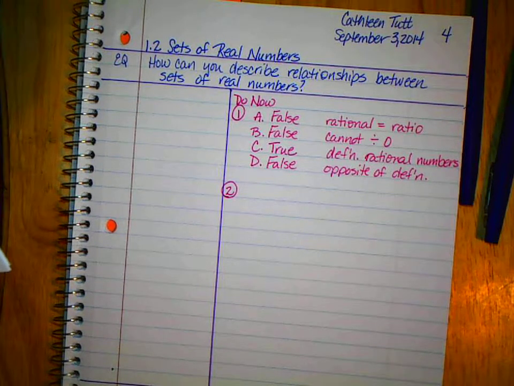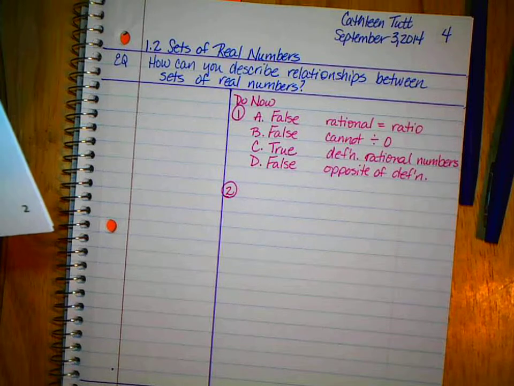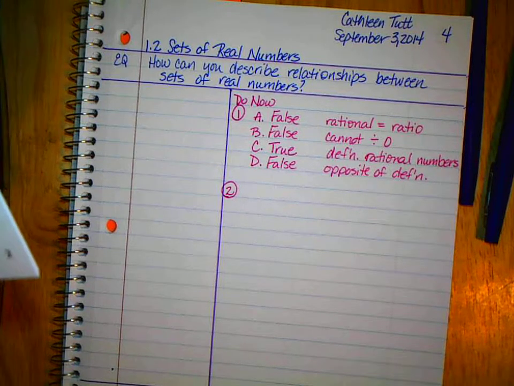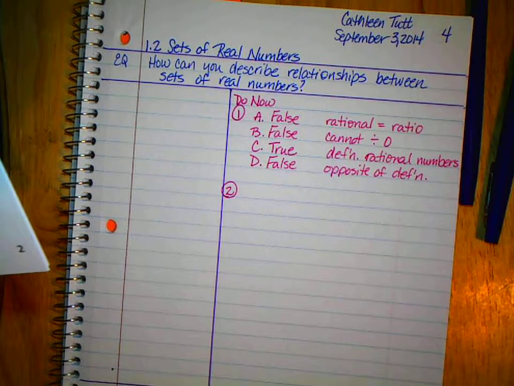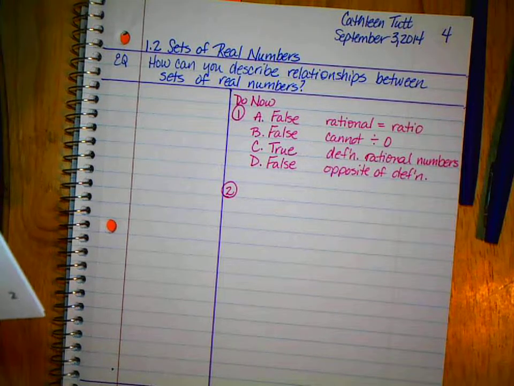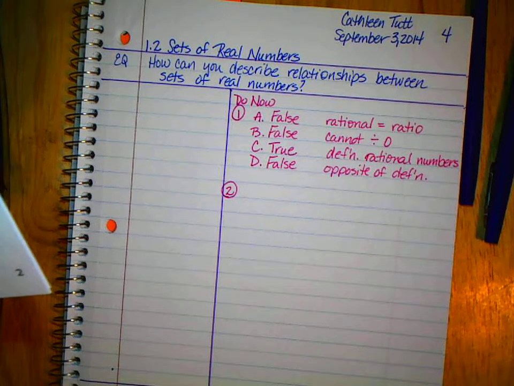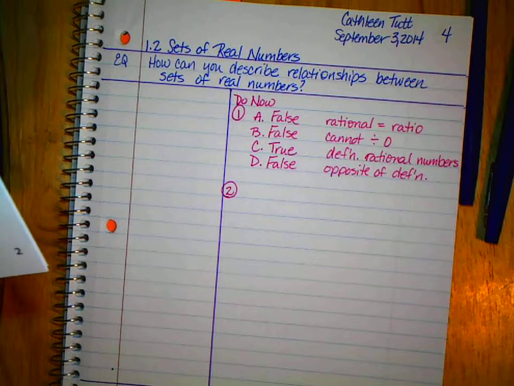Which expression below can be used to represent the tip Sammy left? His meal cost $22.56. The tax was 8.25%, and he left a 12% tip that included the tax.